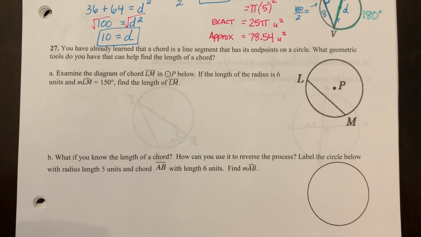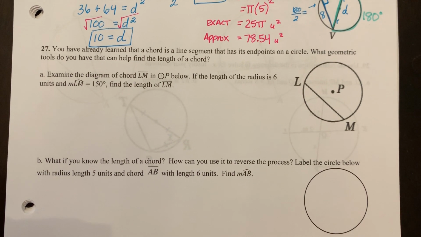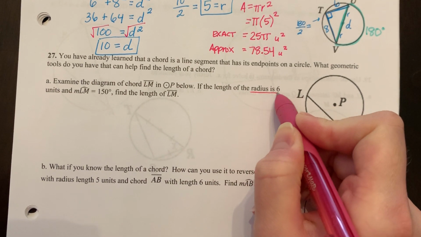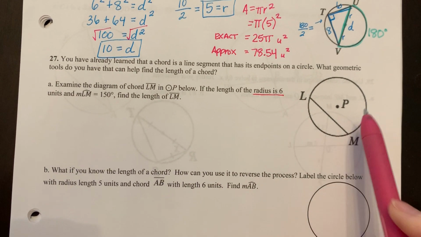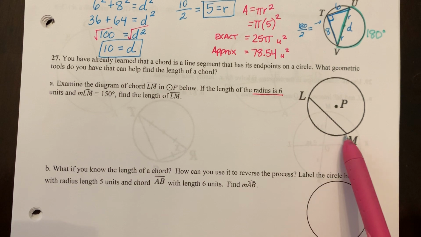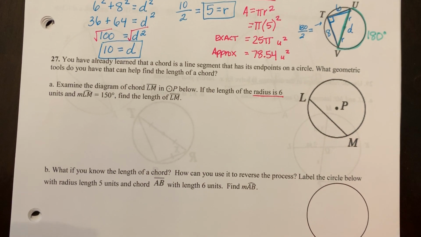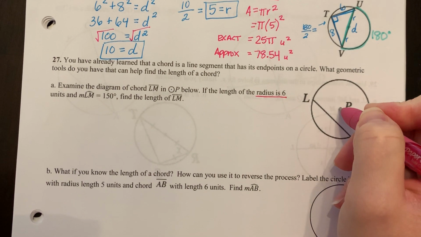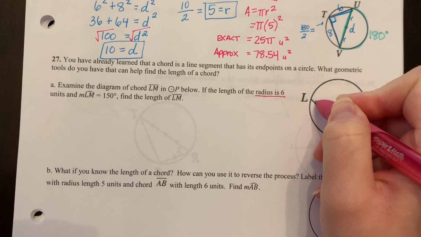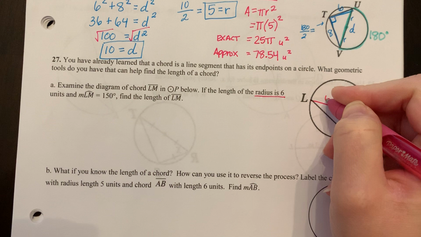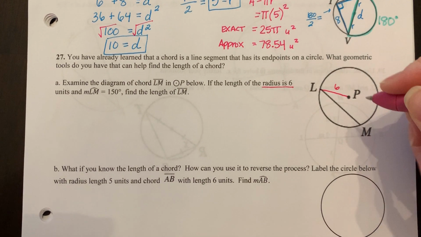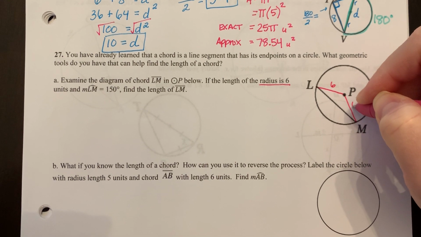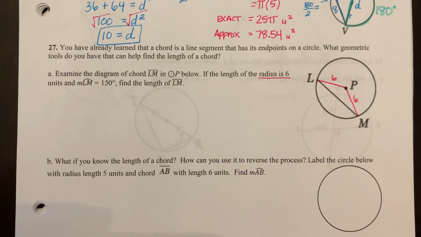If the length of the radius is 6 units and the measure of arc LM is 150 degrees, find the length of segment LM. So anytime you have information, let's go ahead and mark what we know. So we have the radius is 6 units. However, when I look at our diagram, we don't have any radii drawn in. So maybe we can draw those in. If you guys connect P to L, that's a radius. So we can mark that 6 units long. We can connect P to M, which is another radius, and should also still be 6 units long.